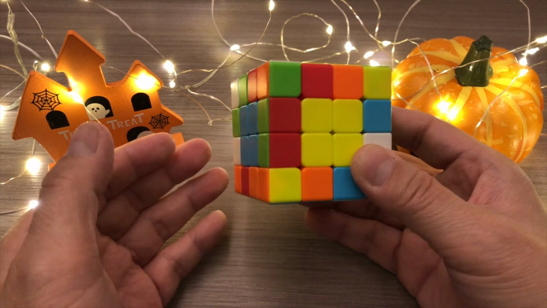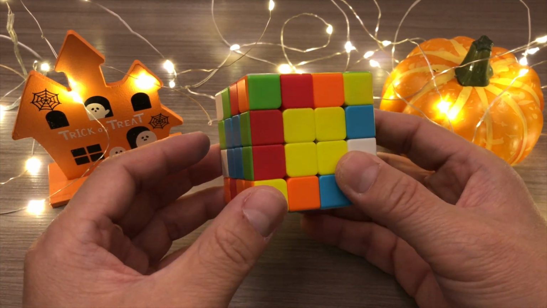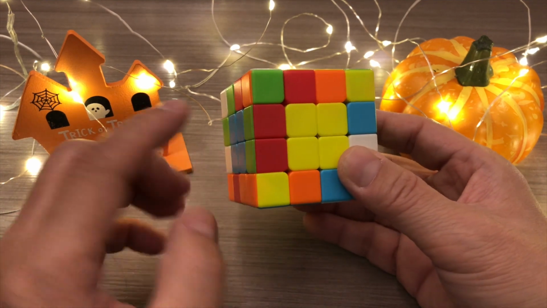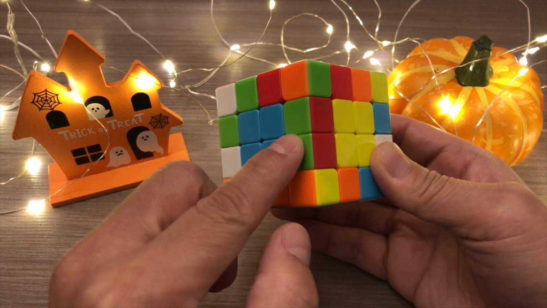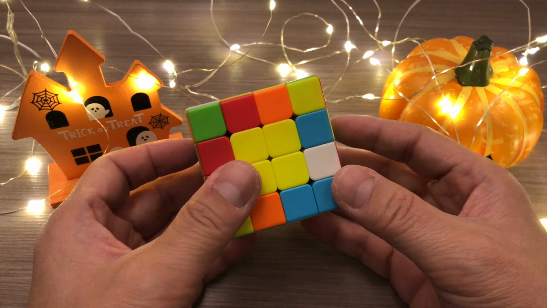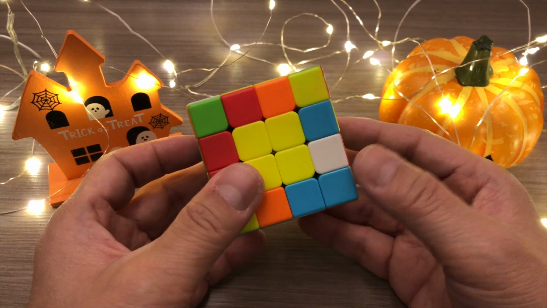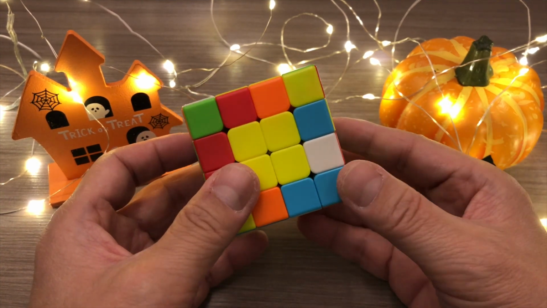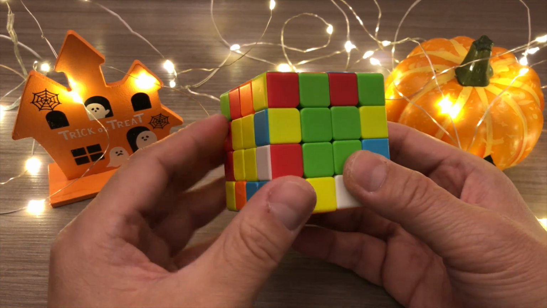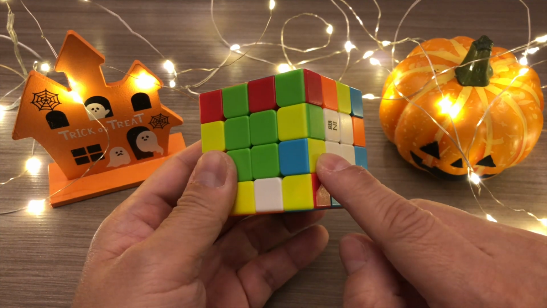For step 2, we'll pair up all the edges. In a 4x4 puzzle cube, each edge is made up of 2 edge pieces with the same color on both sides, like this. In this step, we will learn 2 simple algorithms which I will show you shortly. First, let's find 2 matching tiles to form an edge. Okay, we have a blue and yellow edge piece here and the second one here.